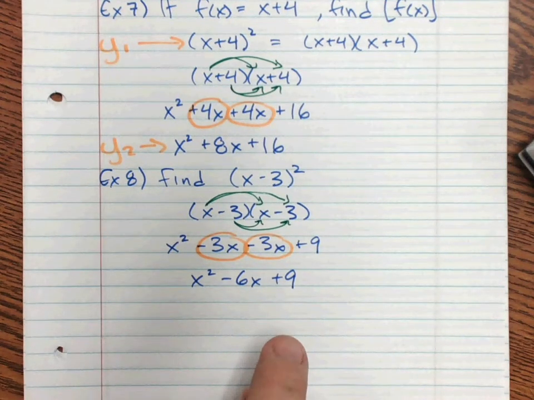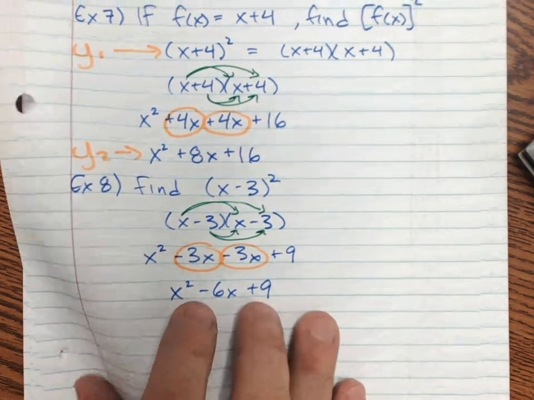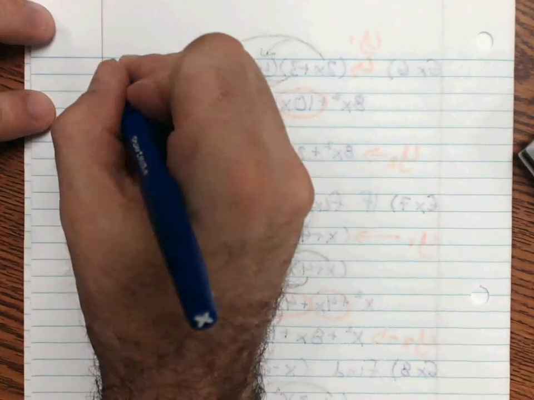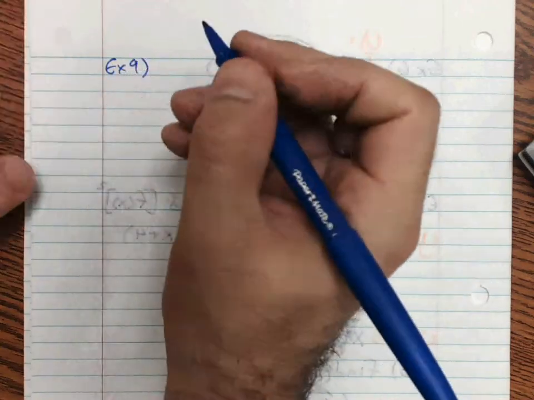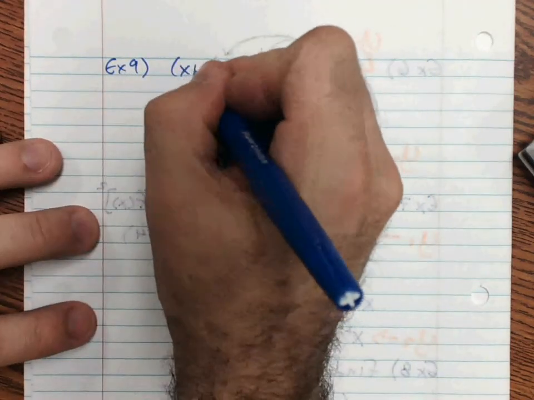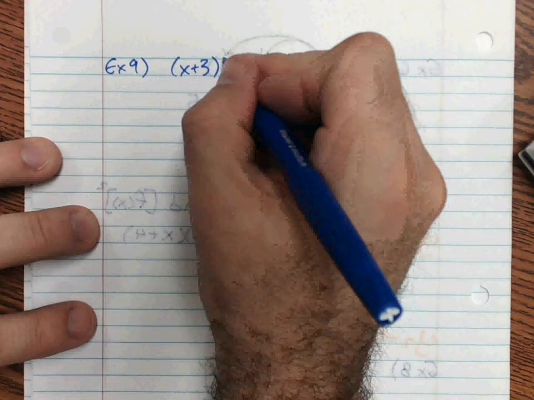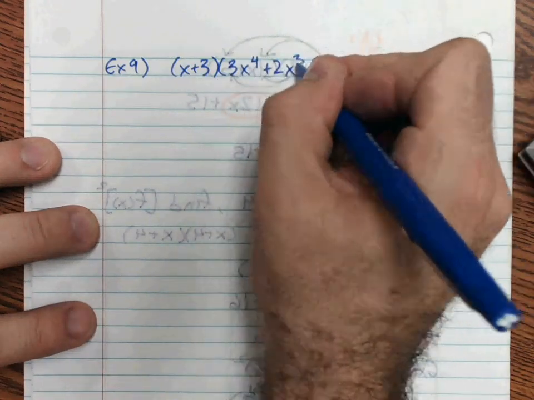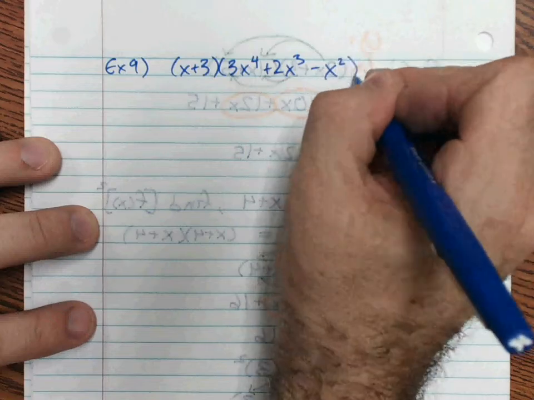Now, we're going to do 2 more examples here just to make sure that you see something a little bit more difficult than you might normally see. Alright, so here's our second to last example. This is number 9, I believe. Example 9. We're going to say (x plus 3) times (3x to the power of 4 plus 2x cubed minus x squared).